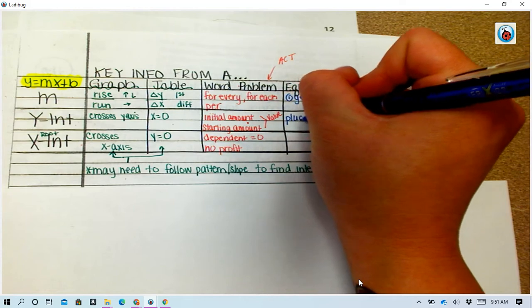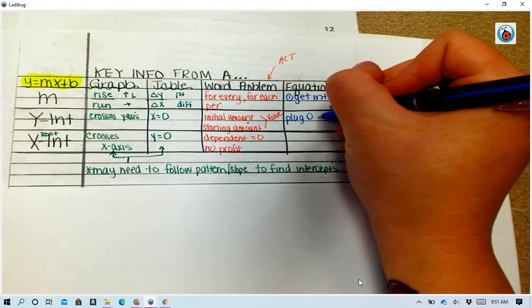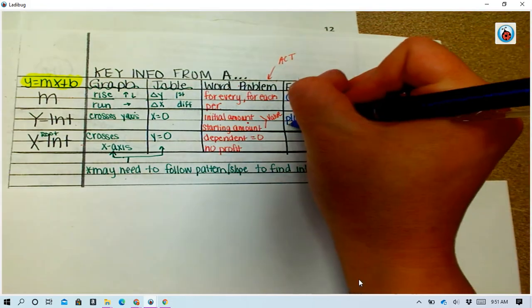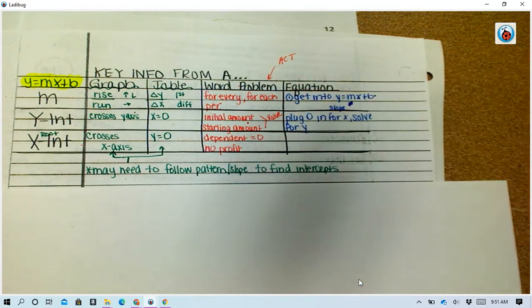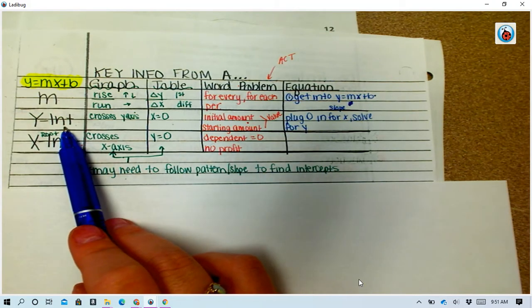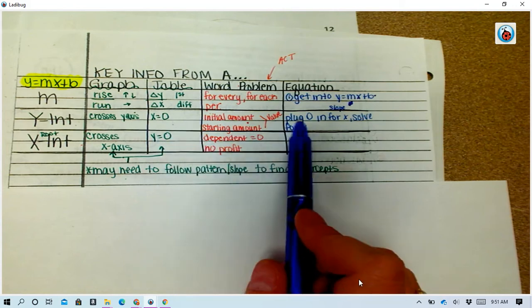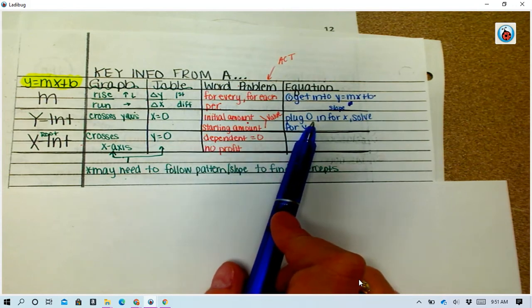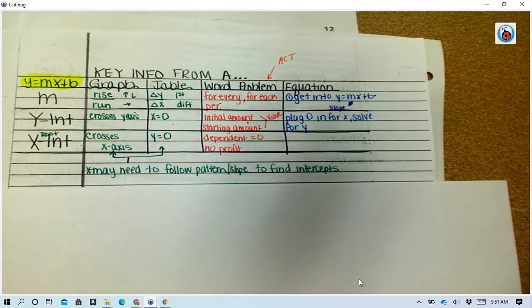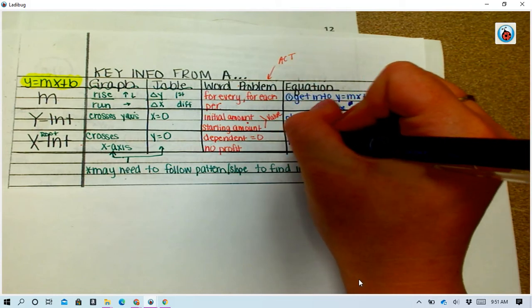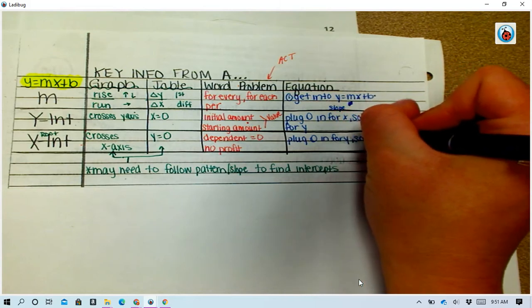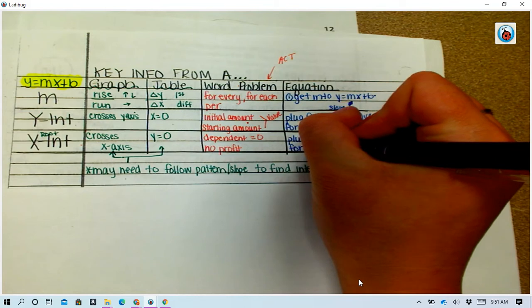If it just gives it to you and you don't have to change the form into slope-intercept form, you can always plug 0 in for x and solve for y. So if you're given a problem in standard form and it just asks you to find the y-intercept, well, the y-intercept is when x is 0, so you're just plugging 0 in for x and solving for y. The x-intercept is when y is 0, so you plug 0 in for y and you solve for x.